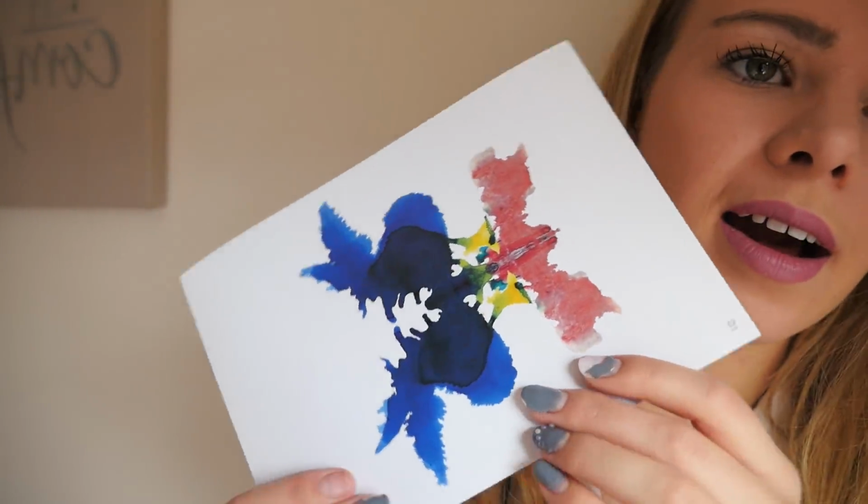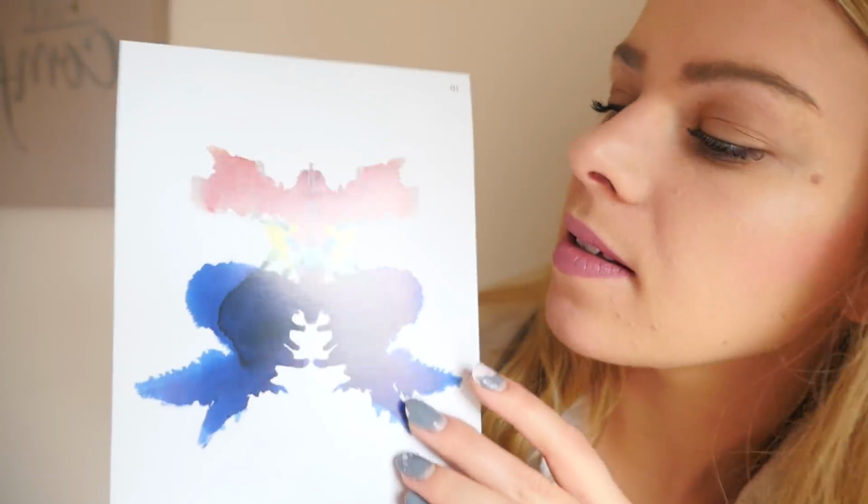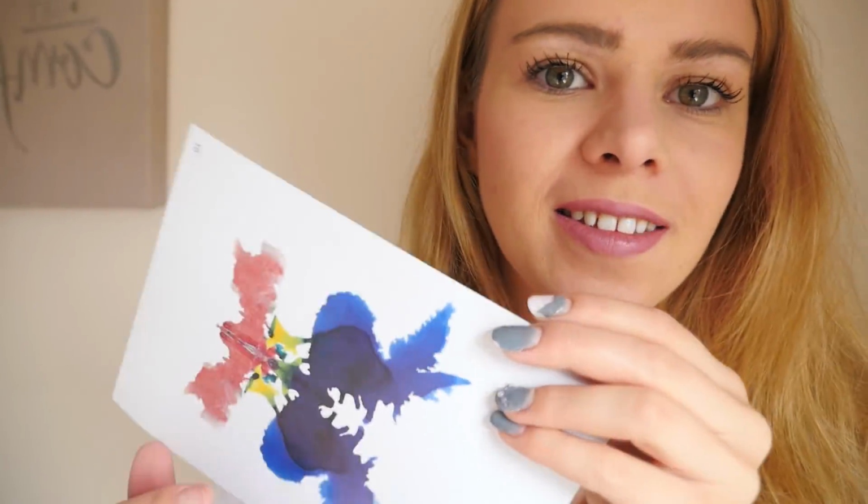Very interesting card. I think it has lots of images that you can see with these.